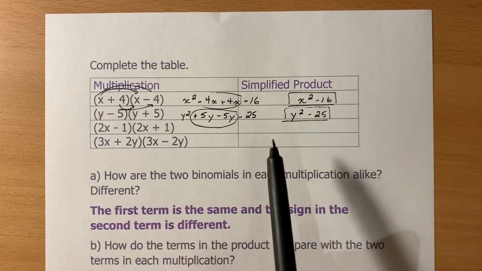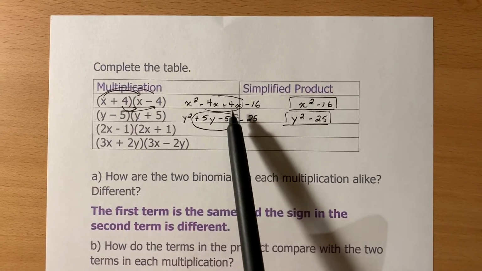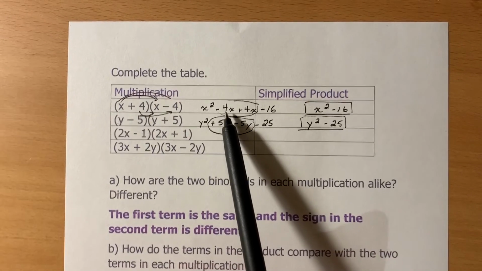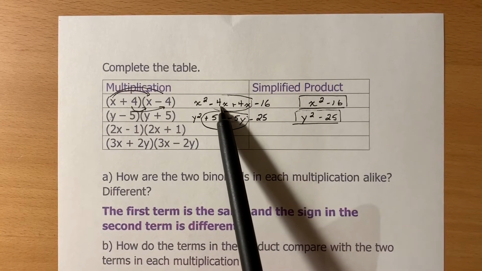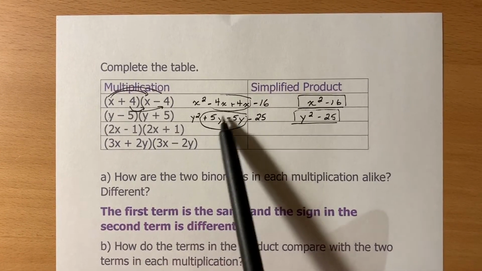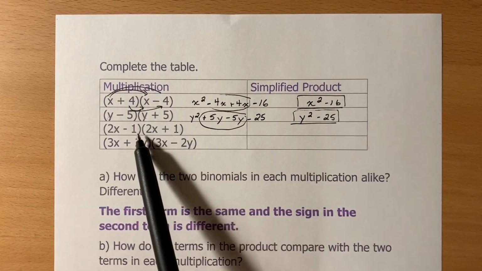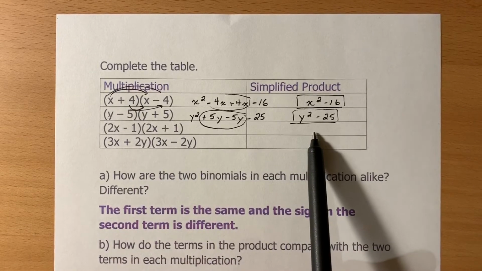So what's going to happen always in all of these questions is the middle term is always going to simplify to 0 because one of them will be positive, one will be negative. The order of that doesn't matter. So if you recognize that and recognize this as a special product, you can go straight from the multiplication to the simplified product.